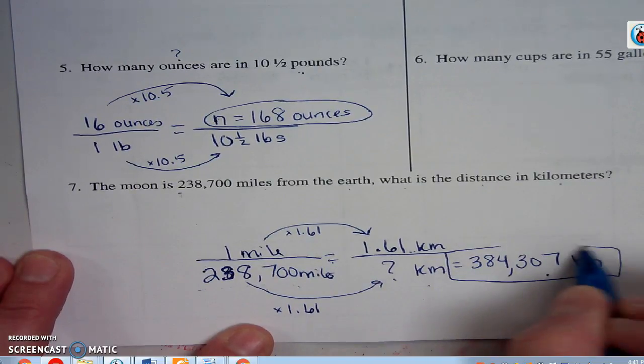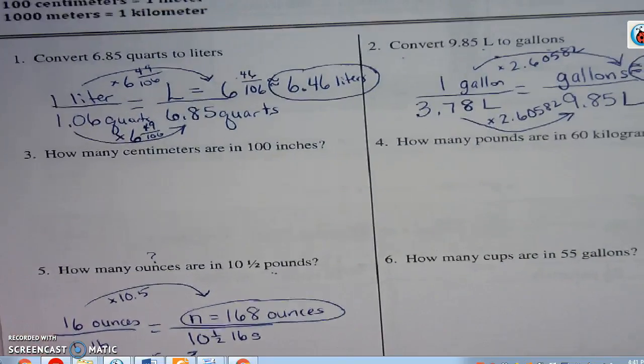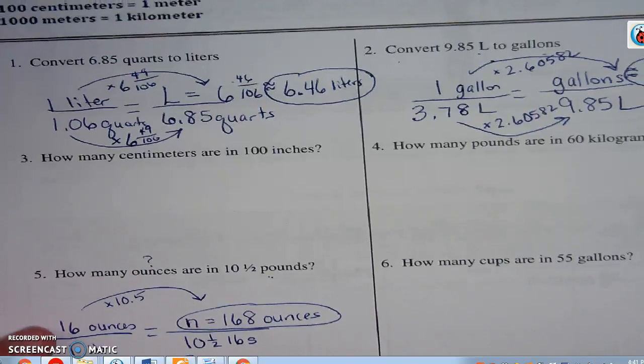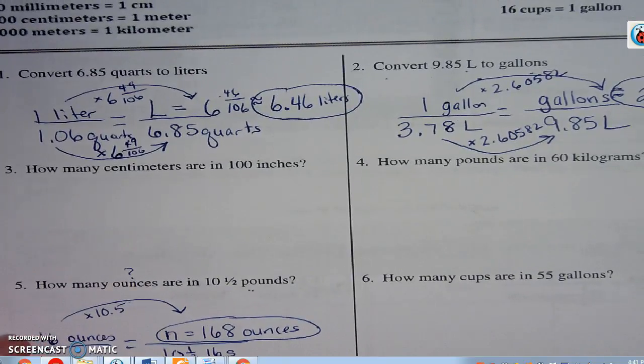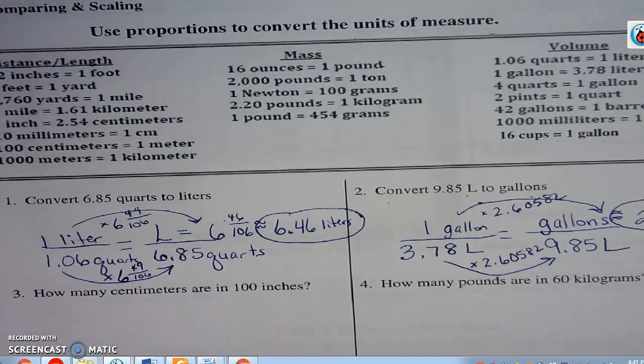So there's my answer. So we just did 4 problems together, numbers 1, 2, 5, and 7. So hopefully that helps you when setting up the other problems. Use your facts and your proportions and you should be fine.